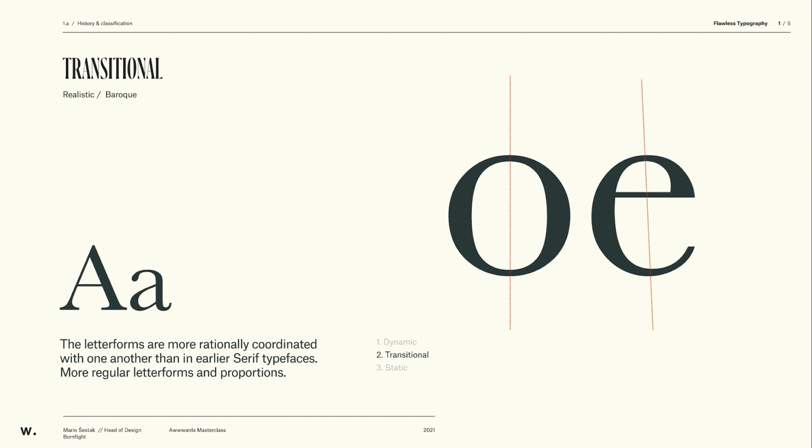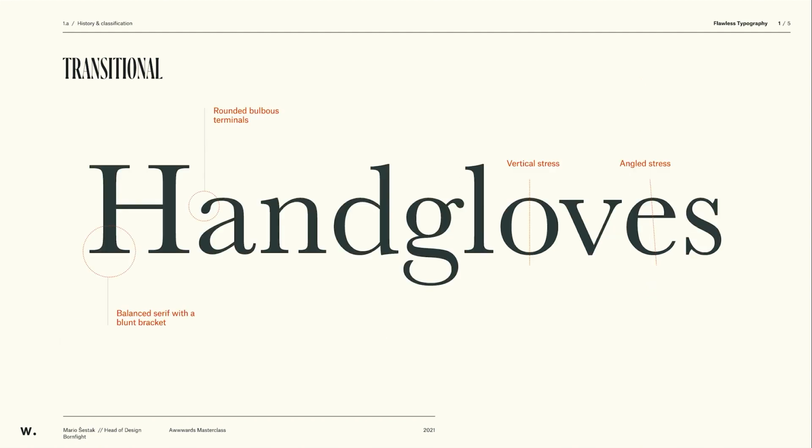Here you can see on letter E. Serifs are bracketed and the X height is generally a bit larger. The terminals are rounded, often like small teardrops. You can see here on this example. And as I mentioned, the stress is more vertical and sometimes angled.